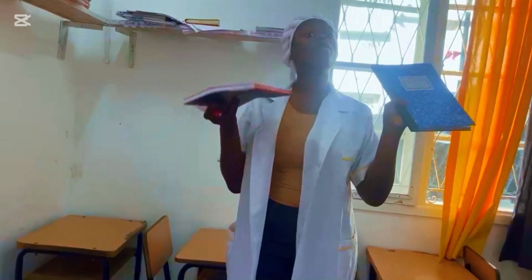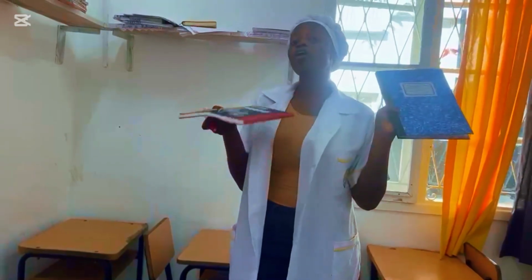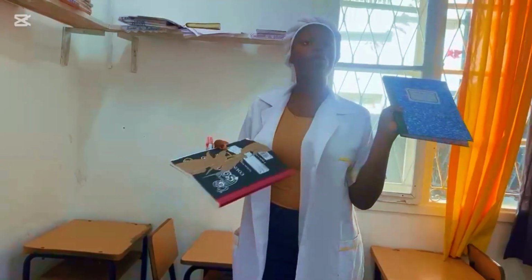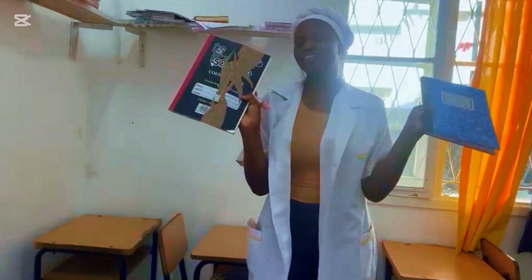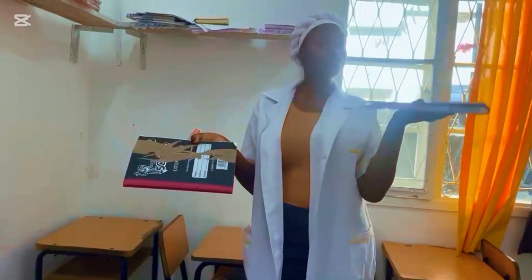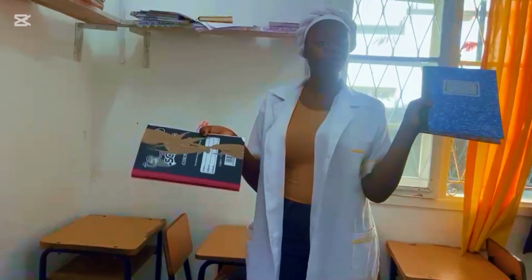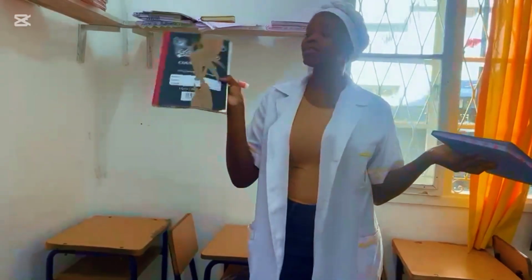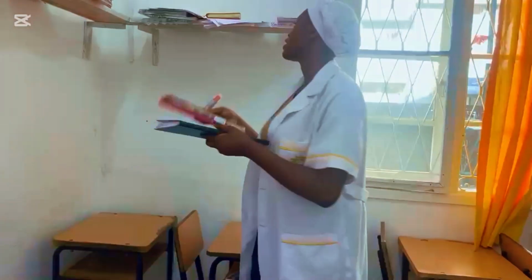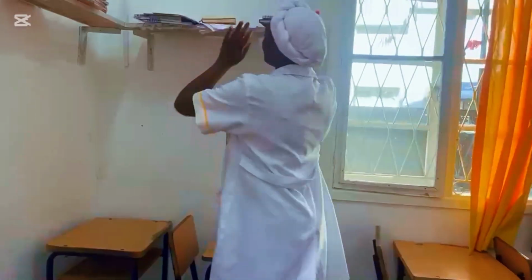Beautiful. The answer would be this book is more beautiful, more organized, more clean than this one. We cannot say this book beautifuler than this book. It doesn't make sense. This book is more beautiful than this book. This book is more clean than this other book.